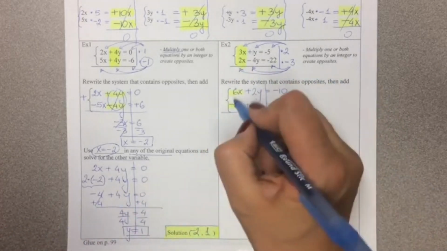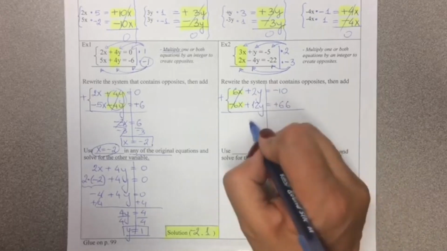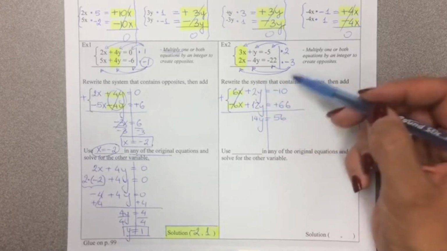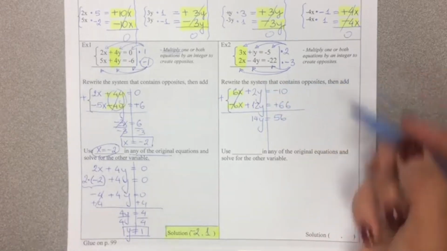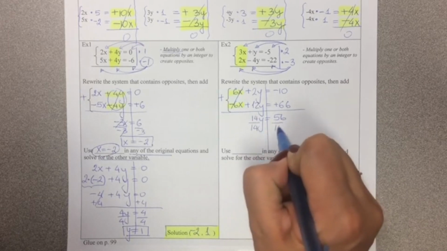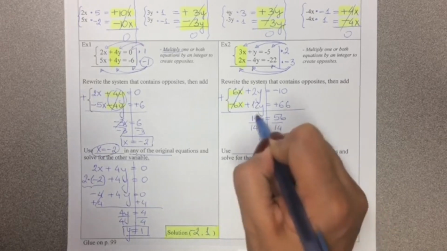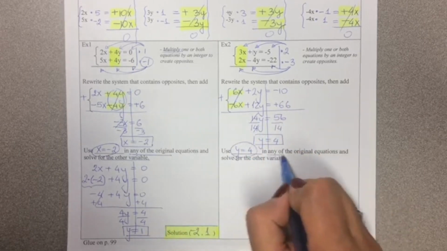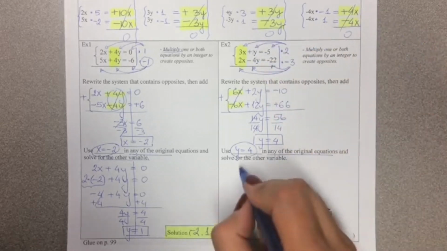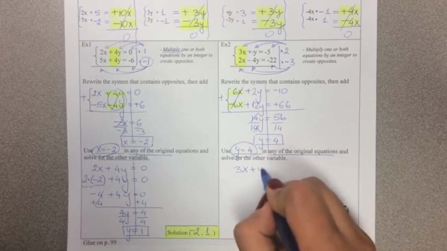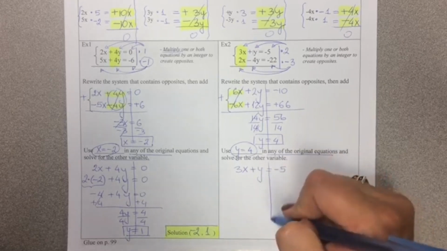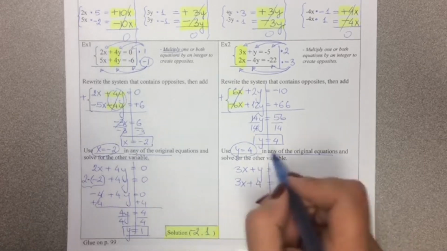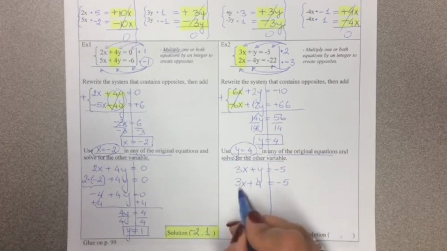The opposites will eliminate when we add the equations in the system, and then we keep adding and combining the like terms. 2 plus 12, 14, negative 10 plus 66, 56, divide by 14, and that will be 4, which is the y value of the solution. This y value 4 now can be used in any of the original equations, so first or second, doesn't matter. I'll pick the first one just because I like it. And then instead of y, I'll put 4. That gives me an equation that can be solved for the other variable, which will be x.